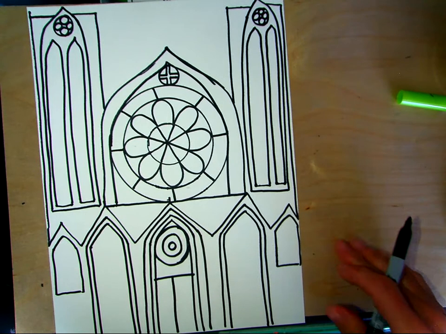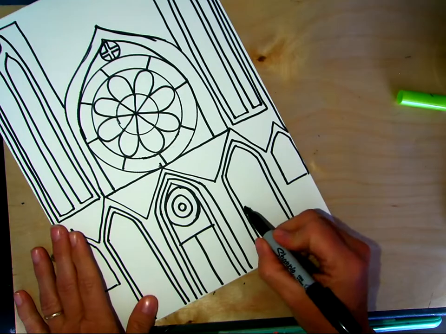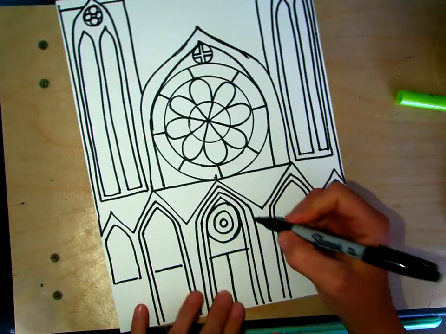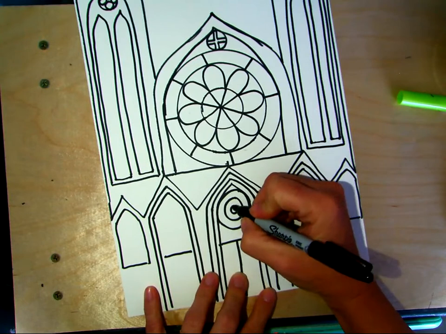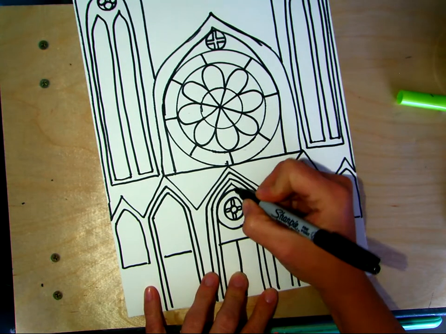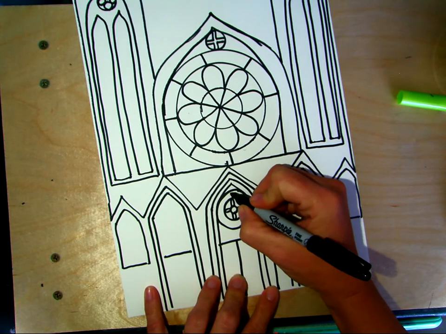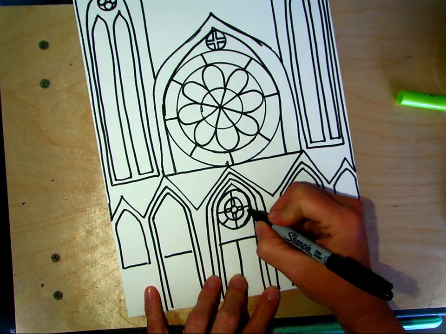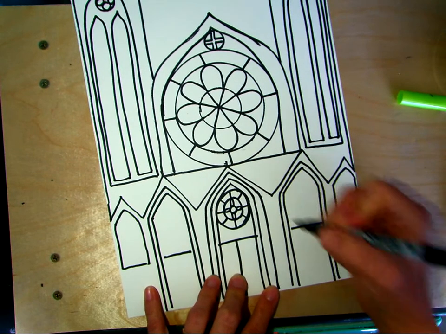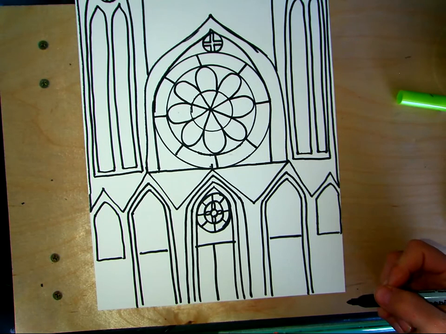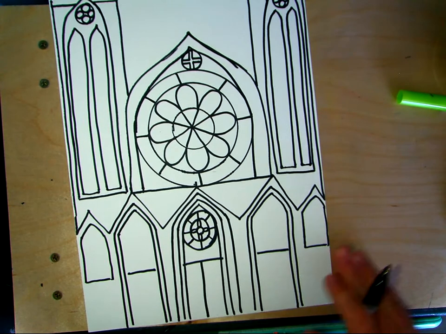I did add, I think, some extra lines in here, and oh yes, I added a few little details in here just to give it something else. There we go. So I think that looks pretty good. Really simple design, and that's all we're going to do for today.